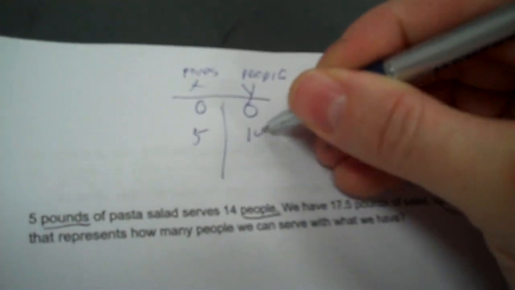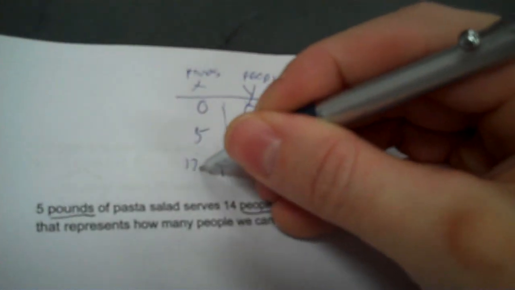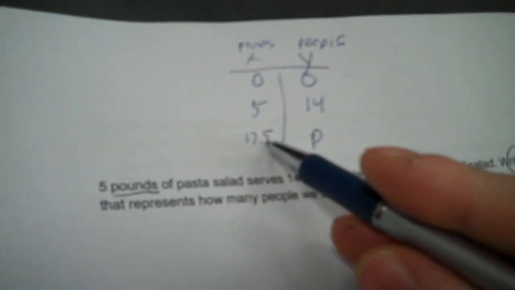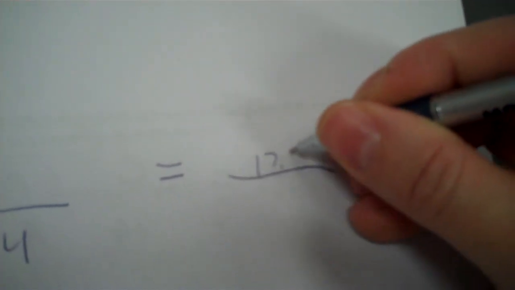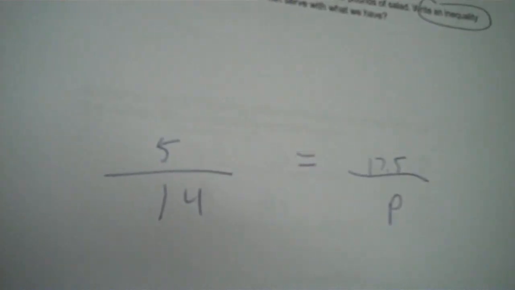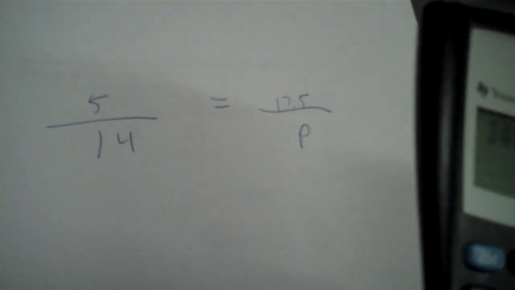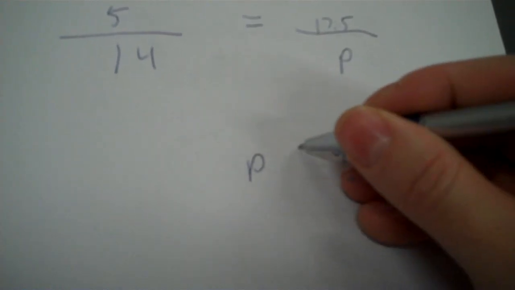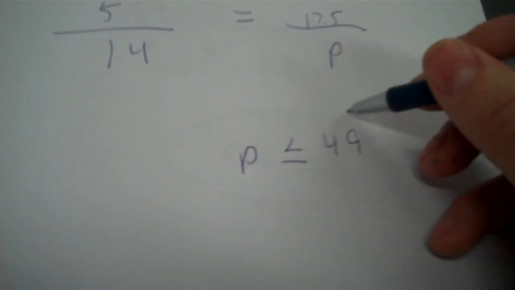5 pounds, 14 people, and we've got 17.5 pounds. I'm going to put P for people. So again, you can line up the units, and you're going to put 5 to 14, and then 17.5 to P. Okay, cross multiply and divide. 14 times 17.5 divided by 5, I got 49. And I would not be able to serve more than 49. Okay, so it's less than or equal to 49.